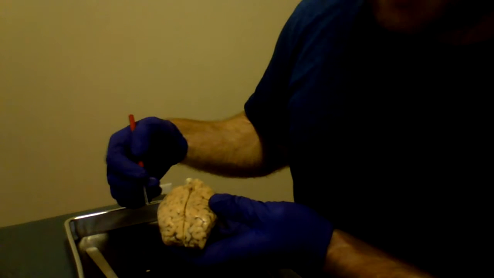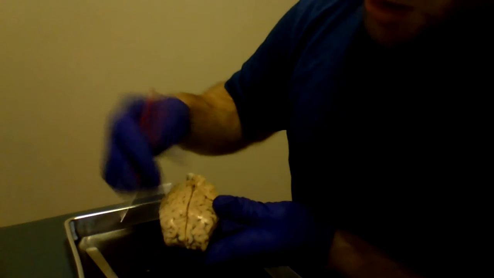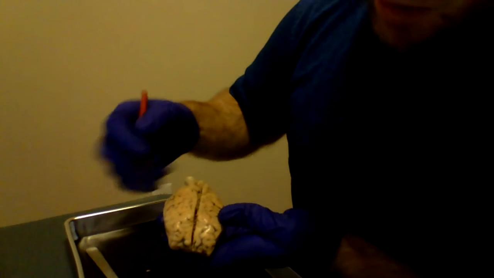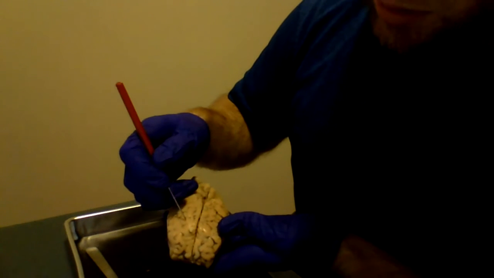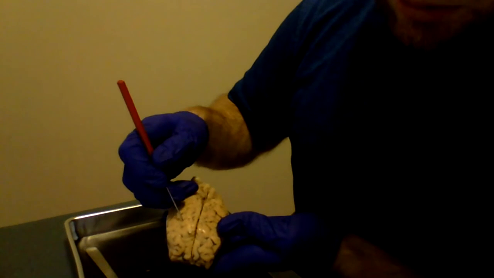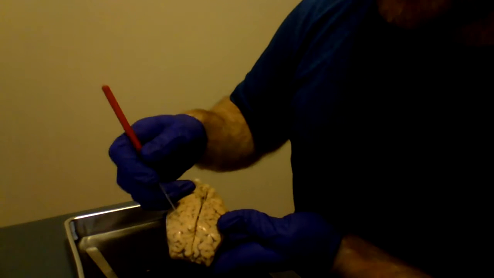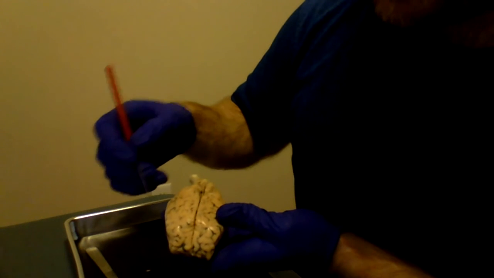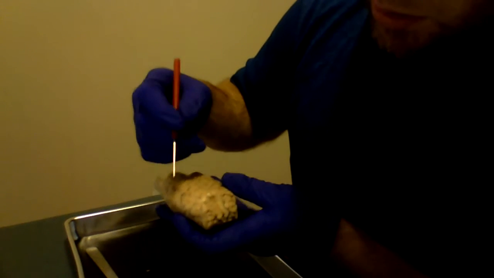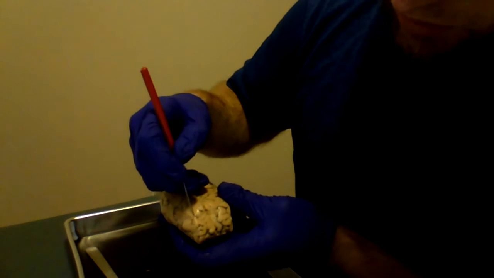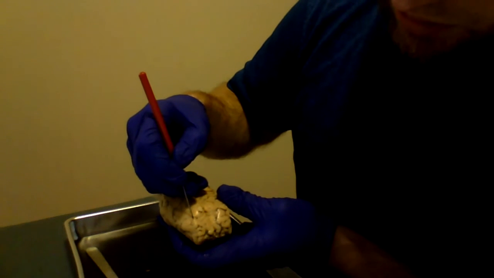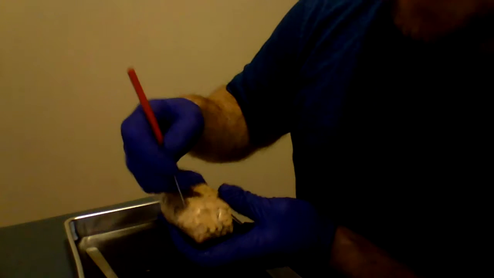To use the plural: a single gyrus would be like a single hill, and a single sulcus would mean an individual valley of the wrinkle. So you've got your sulcus and gyrus.